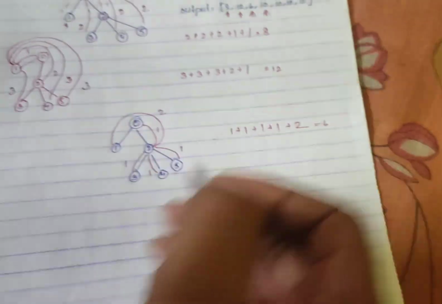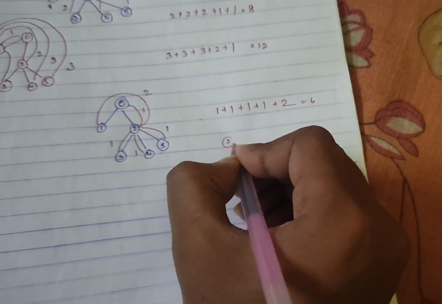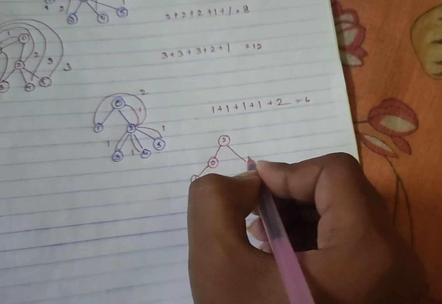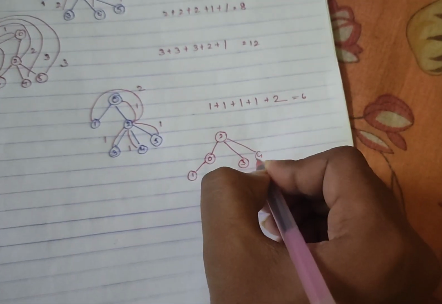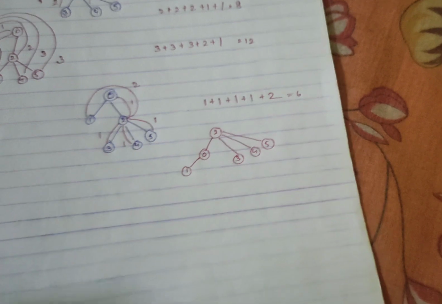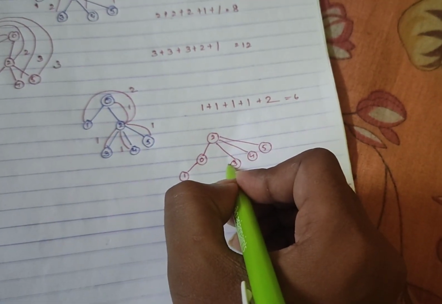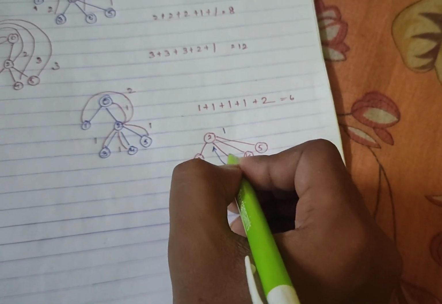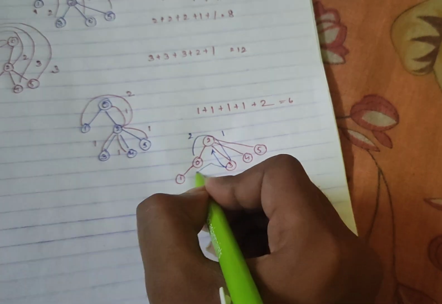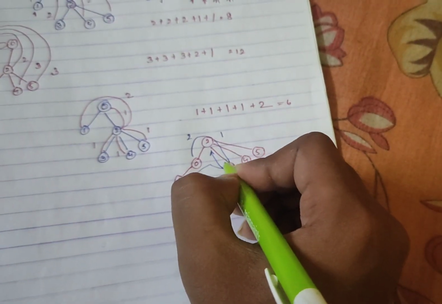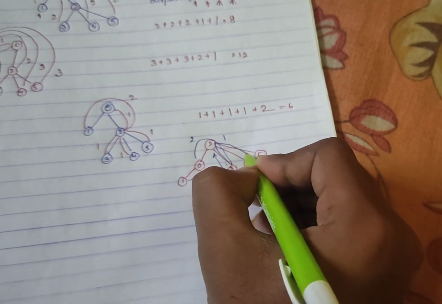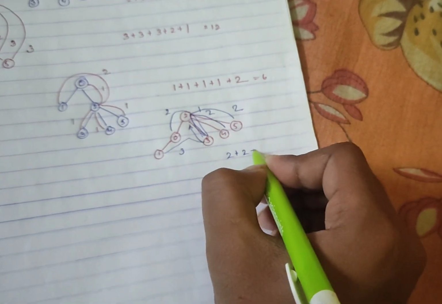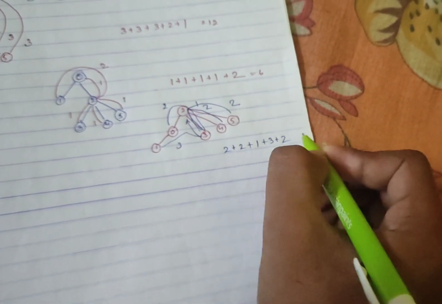So now checking for 10, from node 3. The nodes are 2, then 0 and then 1 and then 3 and then 4 and then 5. From 3 the distance to 2 is 1. From 3 the distance to 0 is 2. From 3 the distance to 1 is 3. From 3 the distance to 4 is 2. From 3 the distance to 5 is 2. So 2 plus 2 plus 1 plus 3 plus 2.